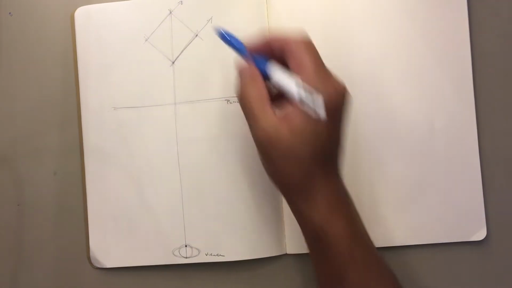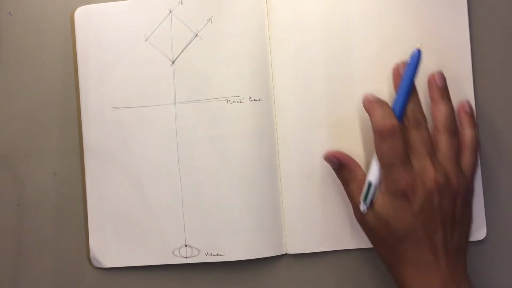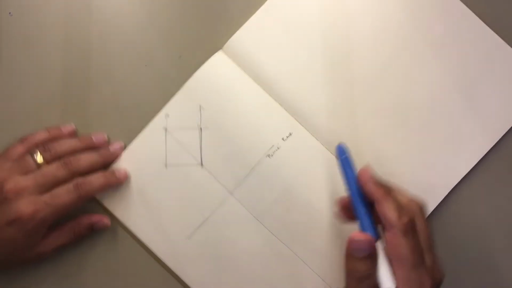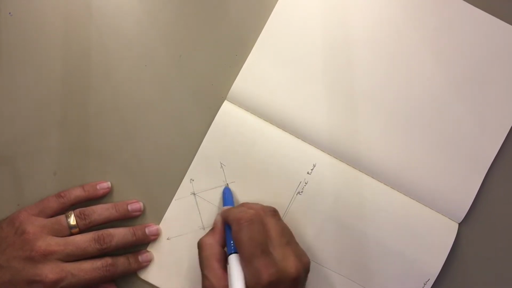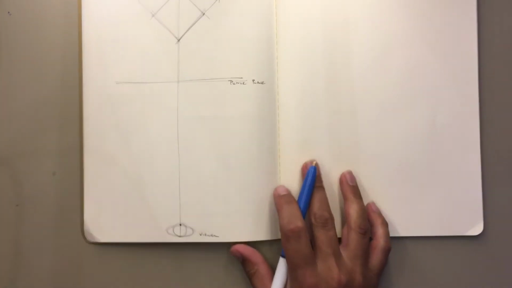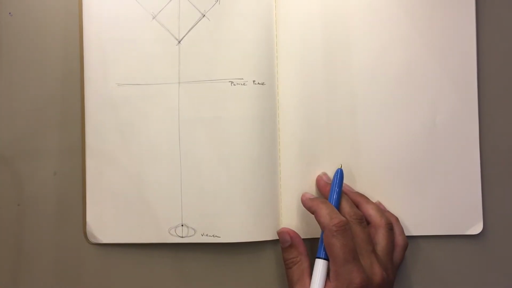Where are these lines going towards? Ultimately, when we draw this in perspective, those will be going towards the right vanishing point, and all the parallel lines this way are going towards the left vanishing point, or they will be.